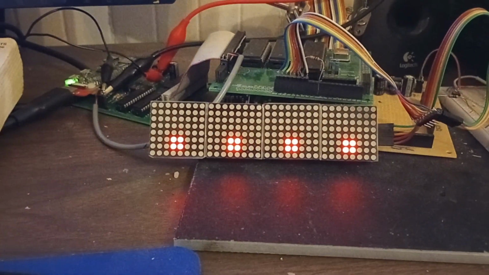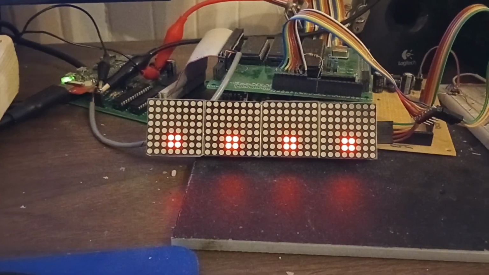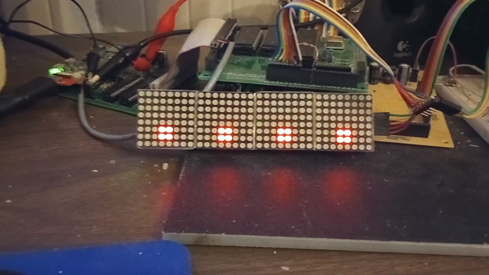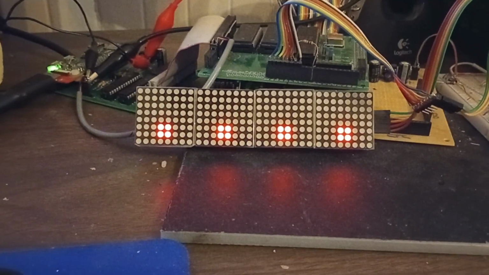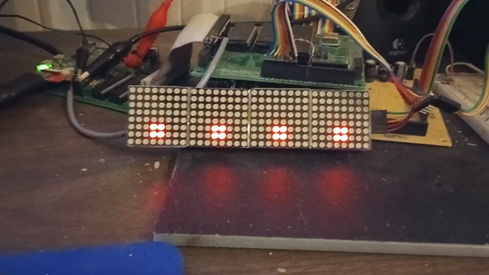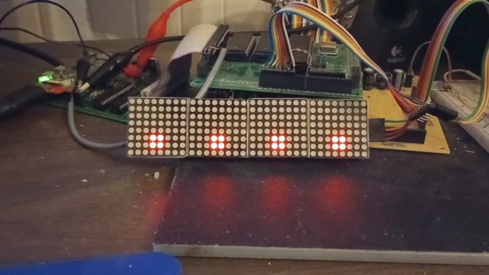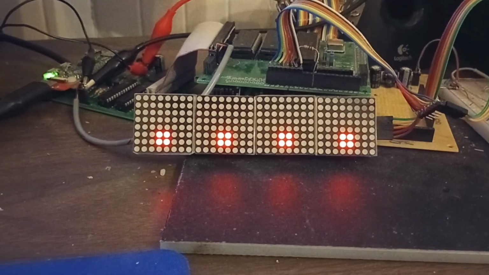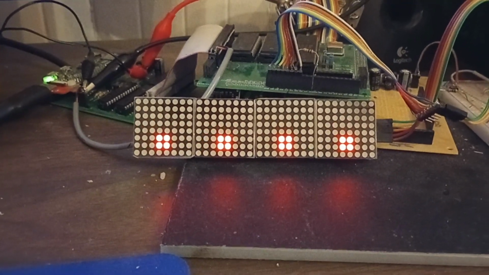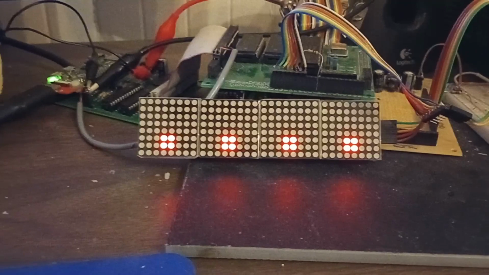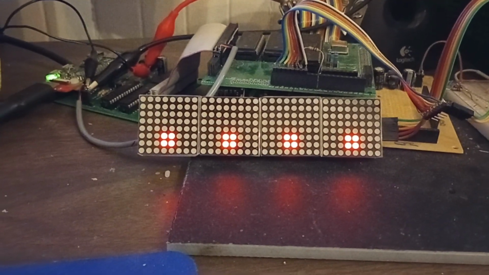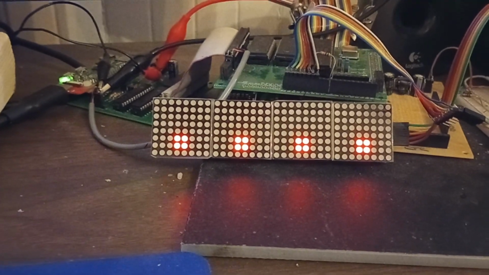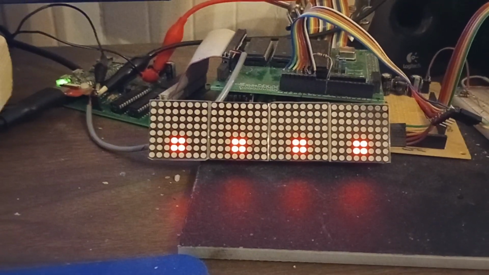Okay, I've been working on the 8x8 dot matrix scrolling demo. Just to let you know, the matrix's MAX driver is arranged in 8-bit rows, and they're addressed serially, one row at a time. So that means I have to write all 8 rows to each device to update it.